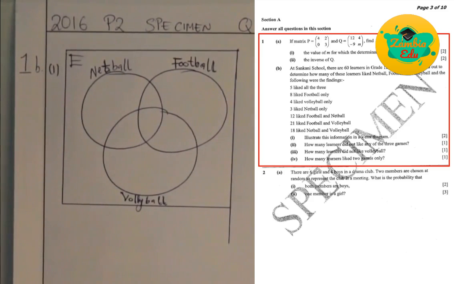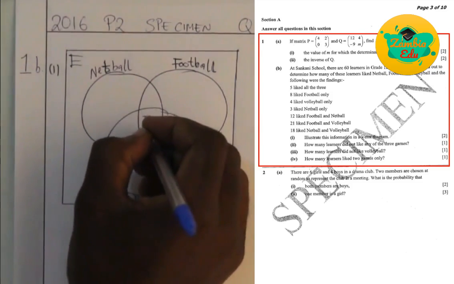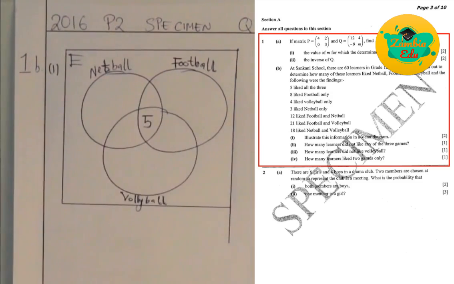The question tells us that 5 liked all the 3, so we're going to put our 5 there to represent the number of people that liked all the 3. And then from there we are told that 8 liked football only.